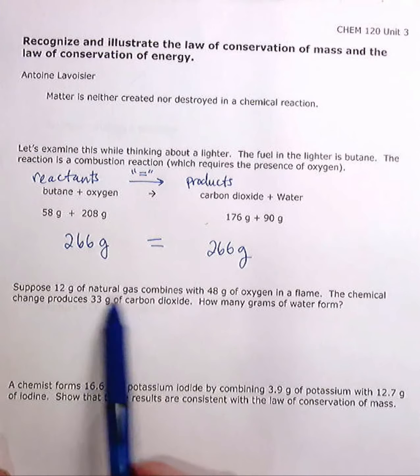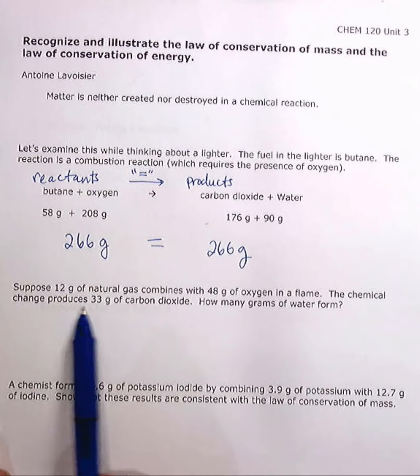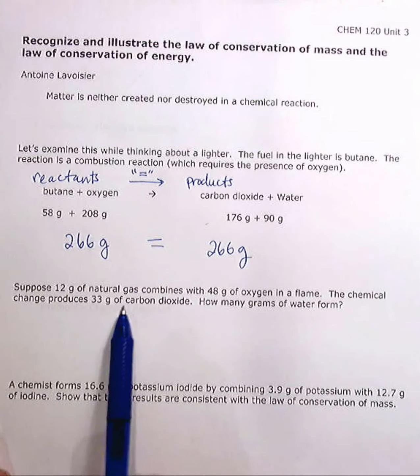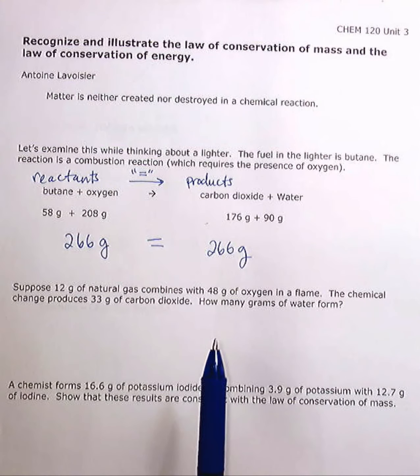Suppose 12 grams of natural gas combines with 48 grams of oxygen in a flame. The chemical change produces 33 grams of carbon dioxide. How many grams of water will form? A lot of these conservation of mass problems are going to involve combustion reactions.